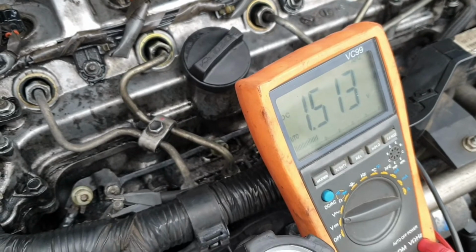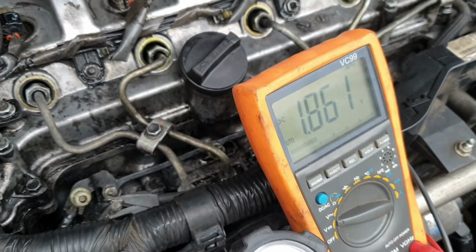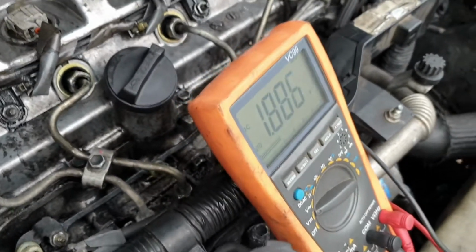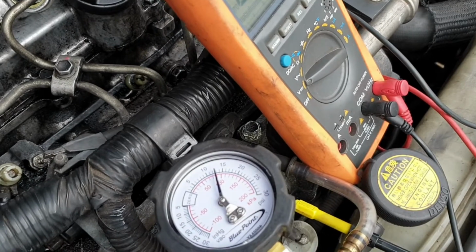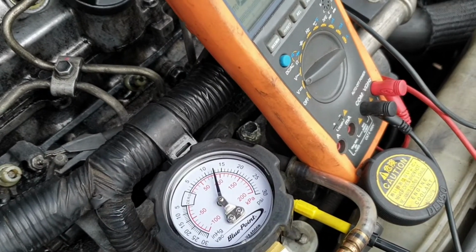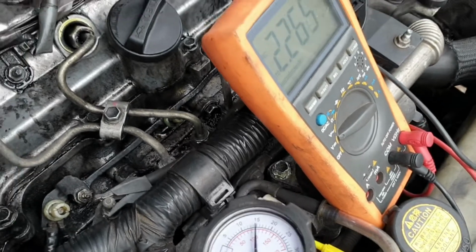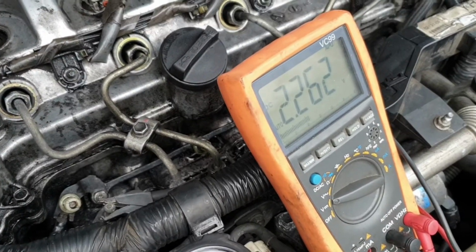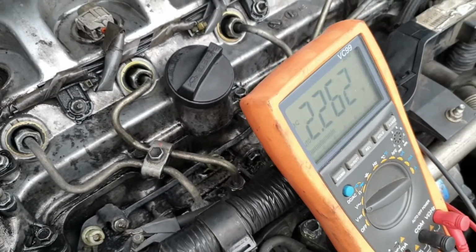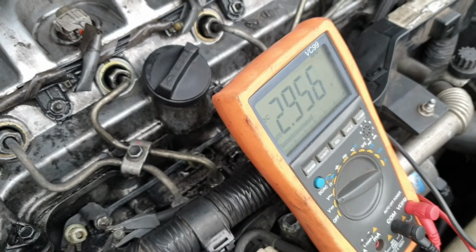Now I'm going to increase that pressure. 2 volts, and the pressure is up now, just over a bar, and you reach 2.2 volts of the sensor output signal voltage.